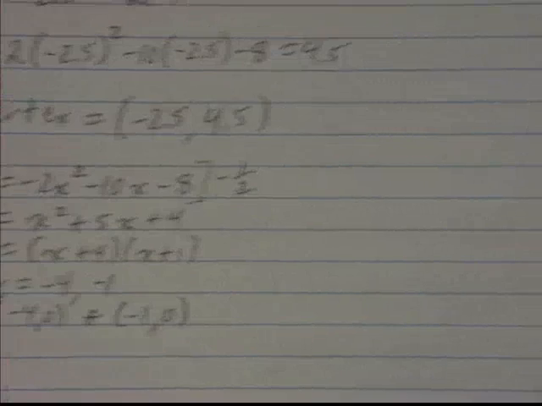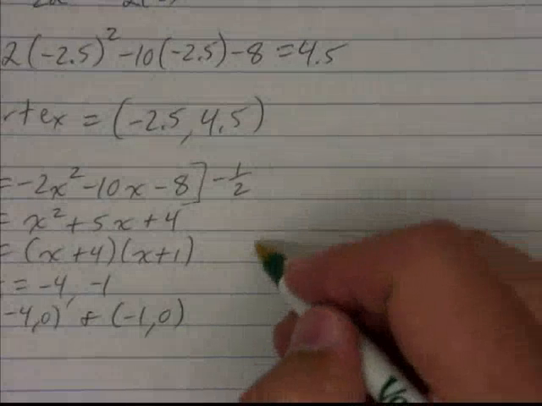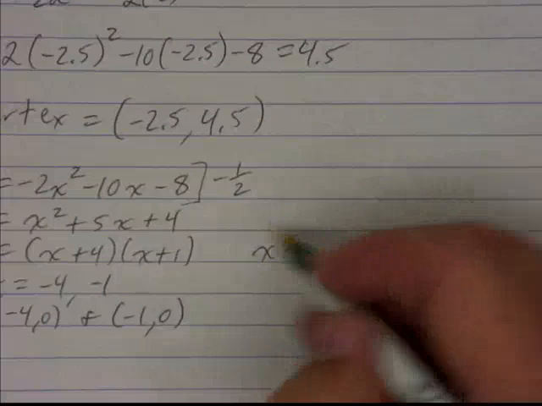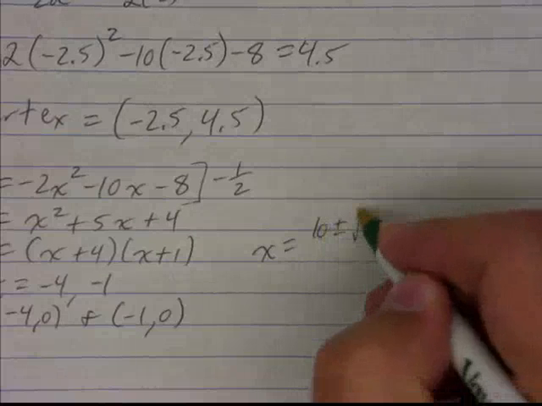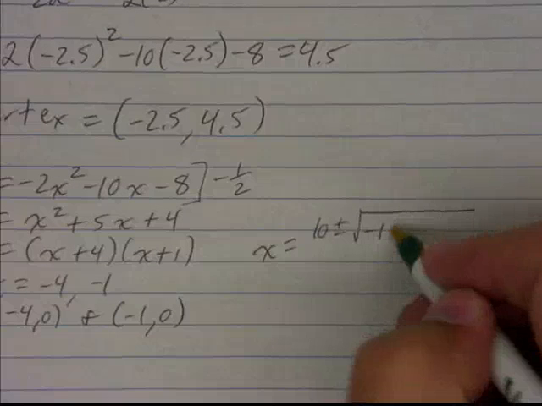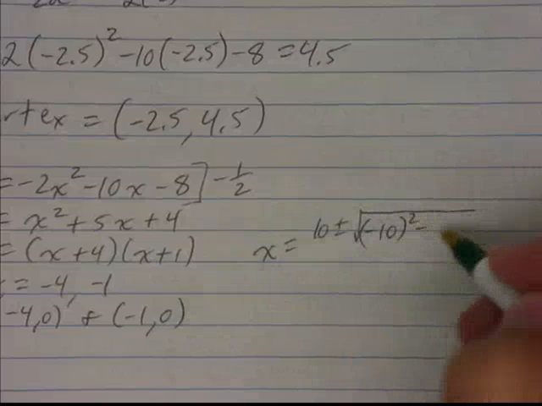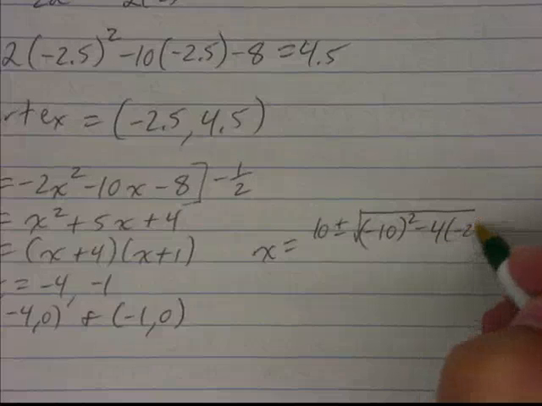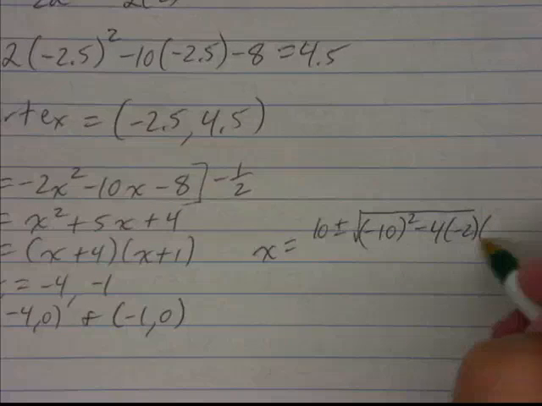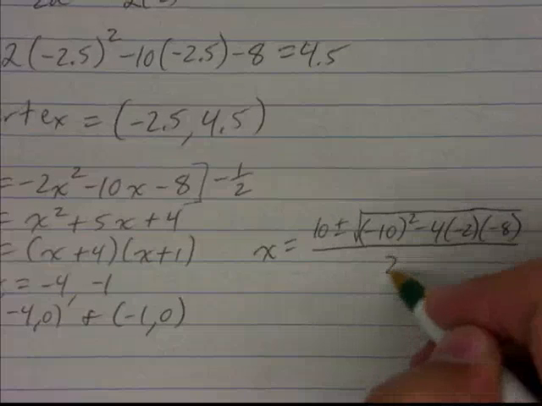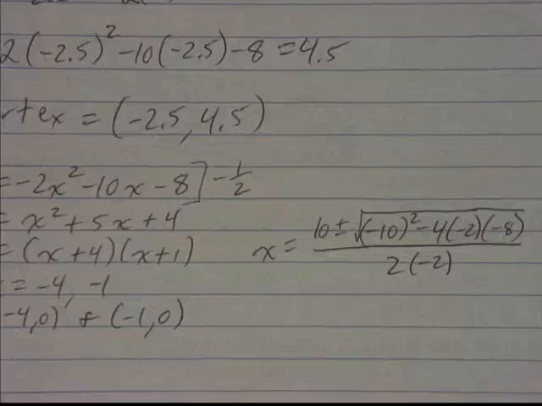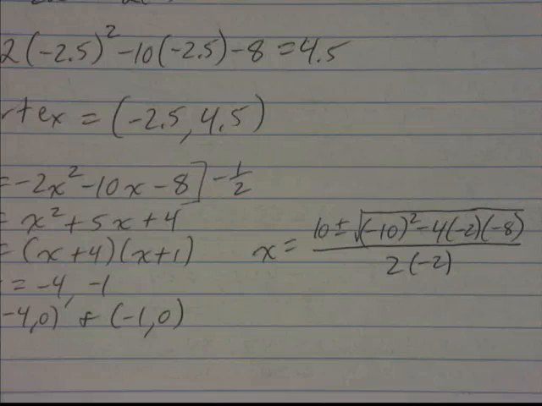Or if you use the quadratic formula, remember that is the opposite of b, which would be positive 10, plus or minus the square root of b, negative 10 squared, minus 4 times a, which is negative 2, times c, which is negative 8, all over 2 times a, which is negative 2. When you do that out, you should get the same answer.